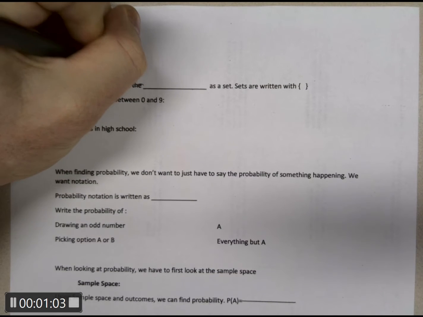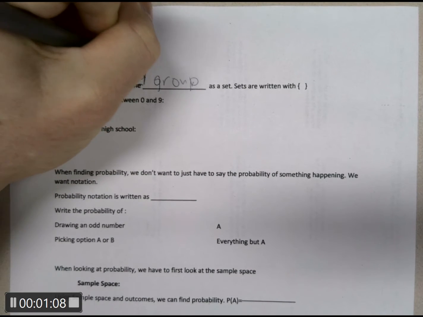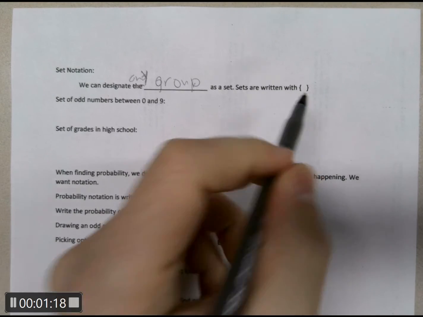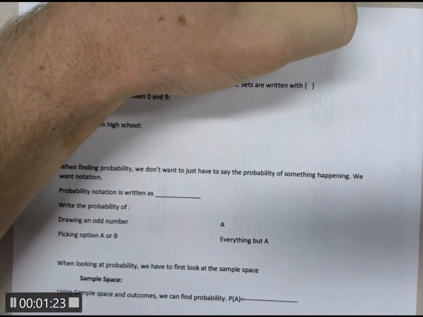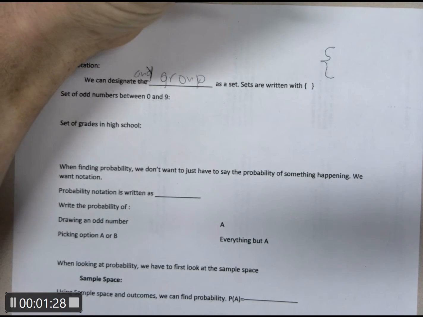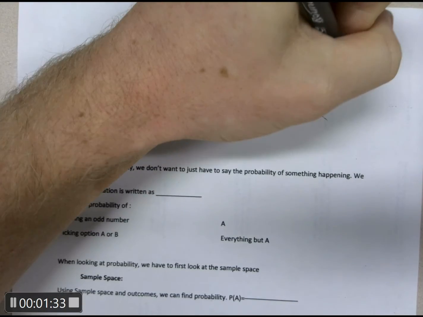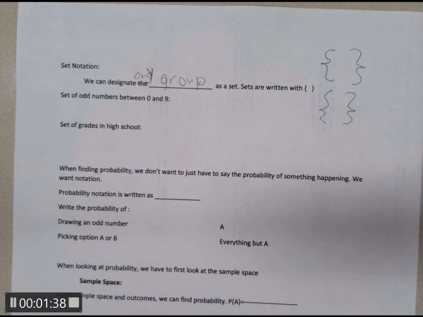So we can designate any group as a set. Any group of objects that we have, any section of things, we're going to talk about it as a set, okay? And sets are written with curly brackets. There's how I look on the computer. Whenever I'm drawing it myself, I'm just going to start at the top, come down, almost making a C, jut out, come down again, and make another C. Feel free to practice that a few times because it takes some practice getting used to it, okay?